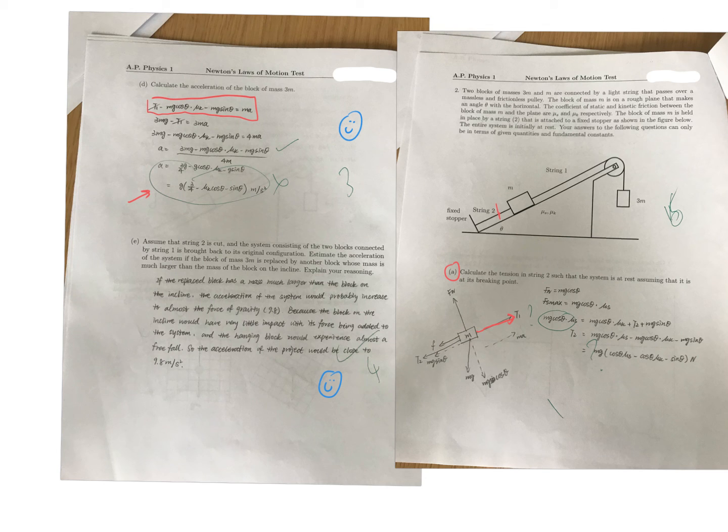So then there's this one, though. She sets up another equation, which I really appreciate, that basically is alluding to what's happening here, where you have this force going down, mass times gravity, we could say. Well, guess what the mass times gravity is? It's 3m times gravity, right?